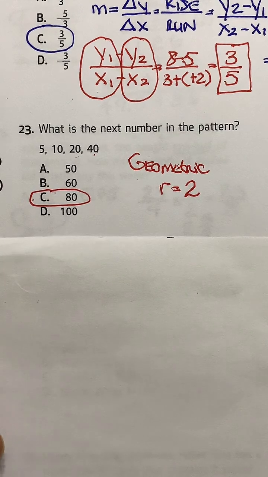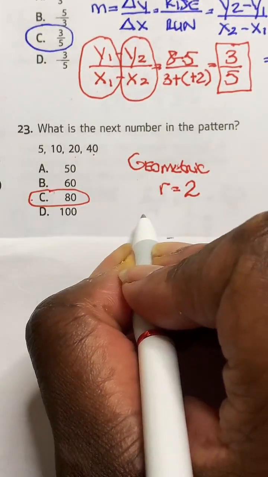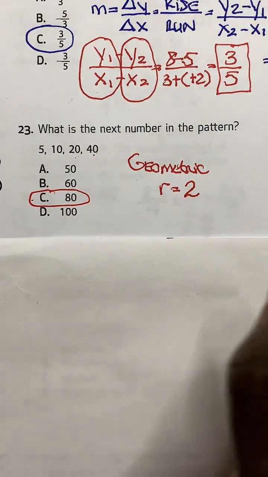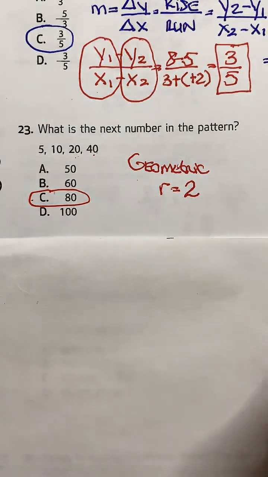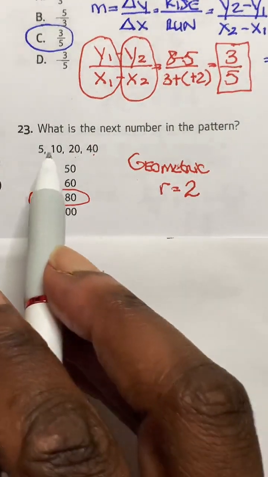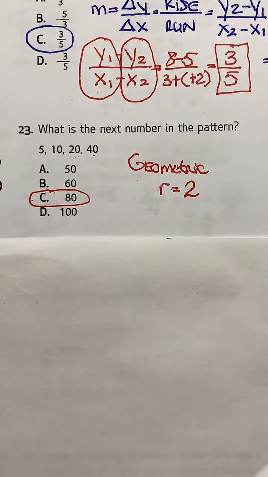Arithmetic is when it's increasing by a certain number, almost like linear, so that gives you the common difference, either increasing or decreasing. Exponential is if it was being squared. If the pattern is happening, it's usually happening in the exponent. So this is going up, but it's not going up exponentially.